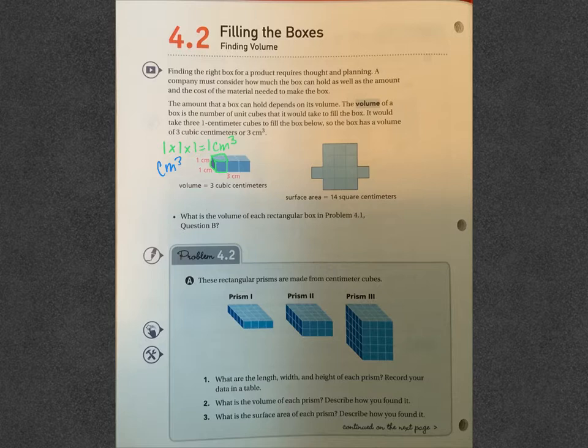So when you look at the volume of this rectangular prism, you've got 1 cube, 2 cubes, and 3 cubes. So you've got 3 cubic centimeters, or centimeters cubed. The surface area, you can essentially, because you know these are squared centimeters.